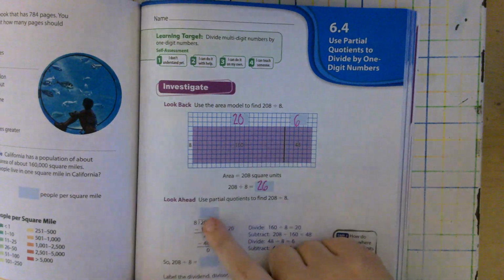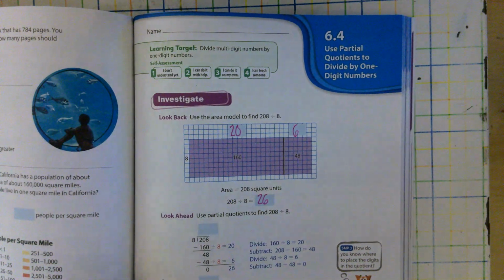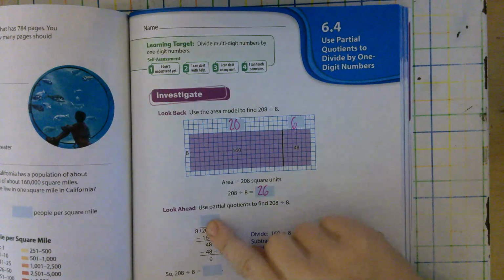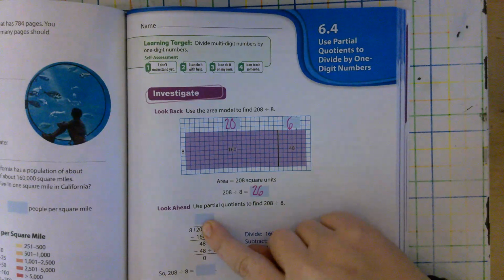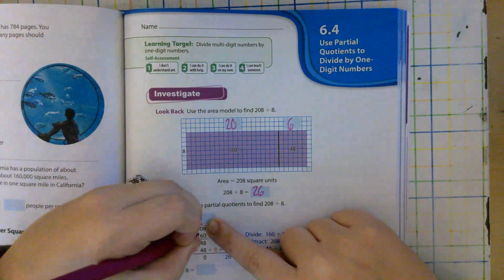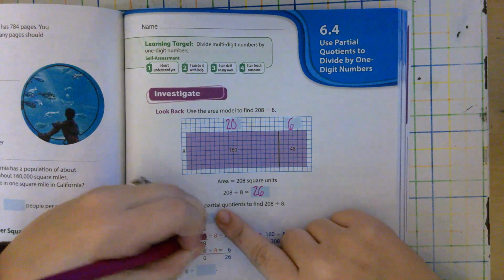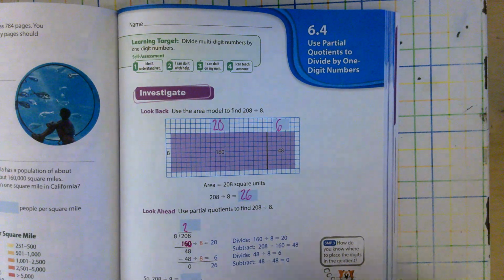This shows us how to do it down here. Some of you have already done this because you've been working with me on this. So can 8 go into 2? No. Can 8 go into 20? Yes. How many times can 8 go into 20? Twice. 8 times 2 is 16. If you put a 0 on the end, you can do that. You do not have to do just 16. You can put the 0 on the end.